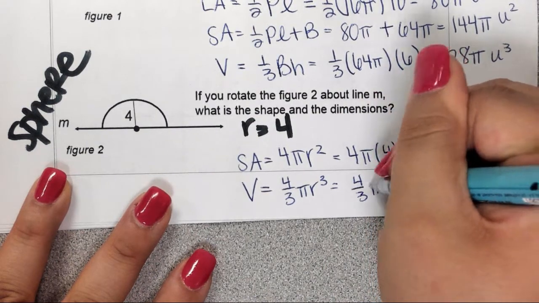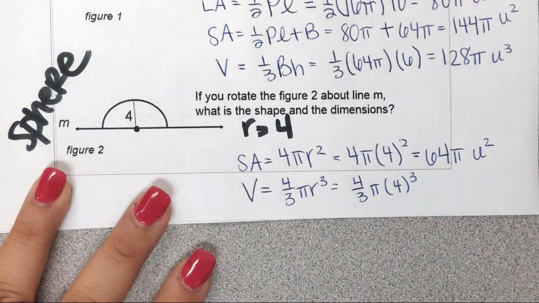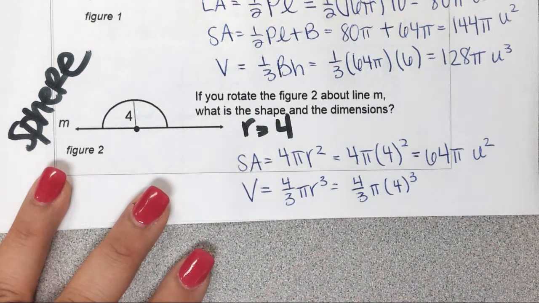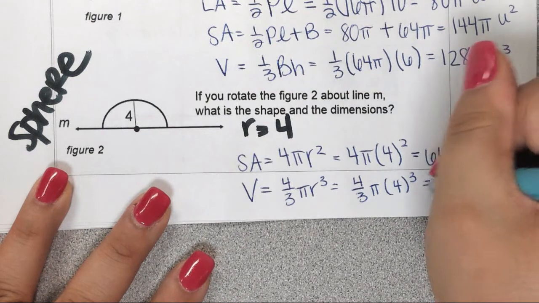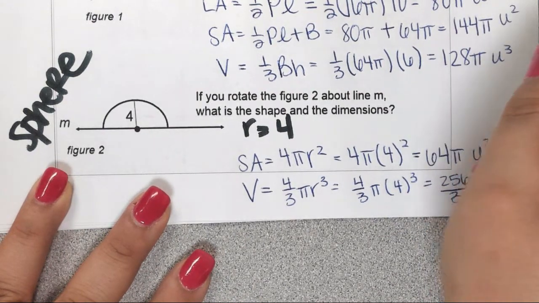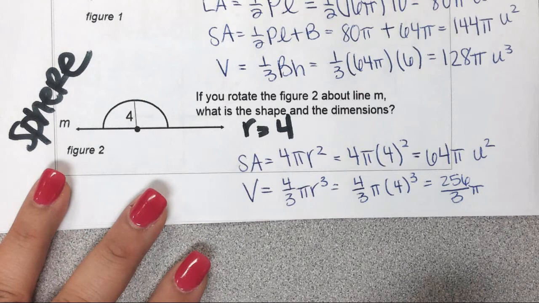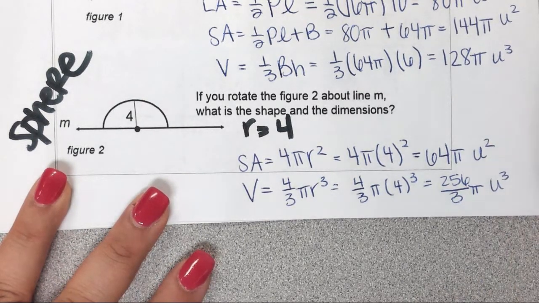So 4 over 3 pi 4 cubed. Okay? So, put that in the calculator. I think it's a decimal. What does that give me? I got 85.3. It gives me 256 over 3 pi. Units cubed. Okay? Alright. Now to our homework.